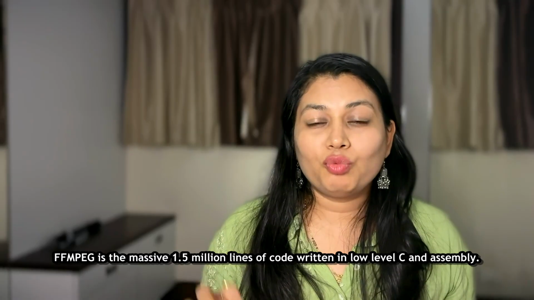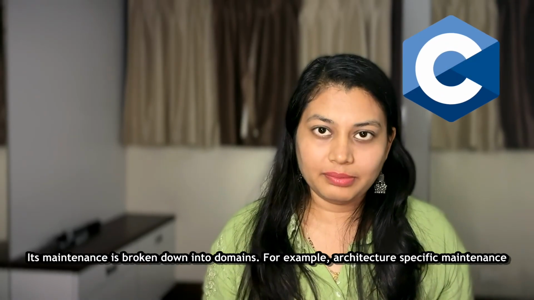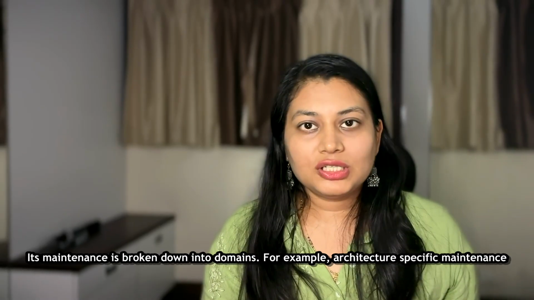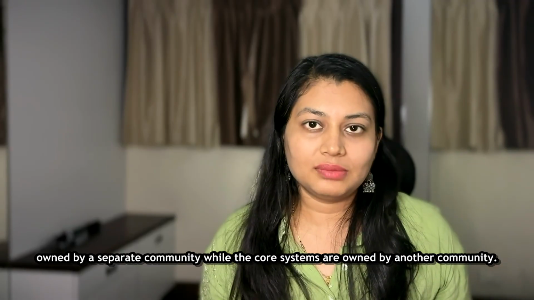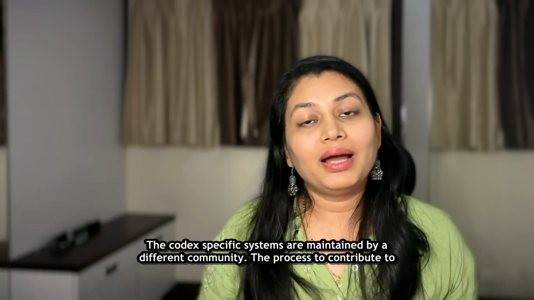FFmpeg is a massive 1.5 million lines of code written in low-level C and assembly. Its maintenance is broken down into domains. For example, architecture-specific maintenance is owned by a separate community while the core systems are owned by another community. The codec specific systems are maintained by a different community.